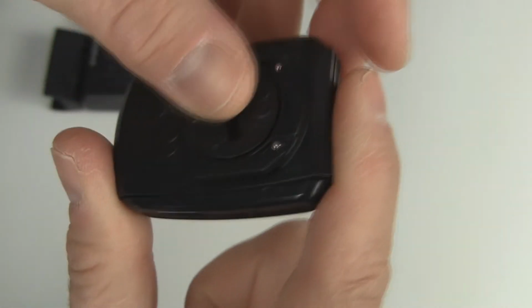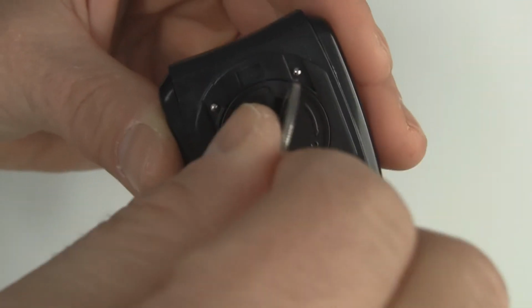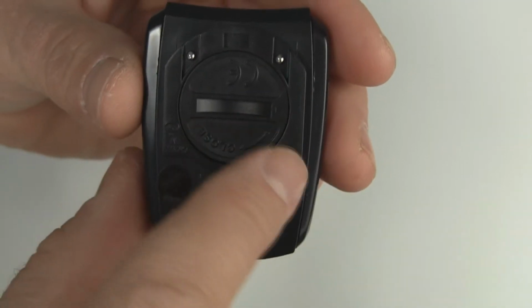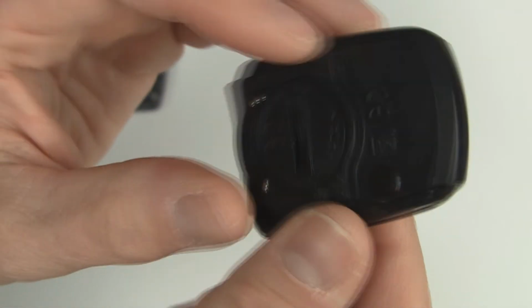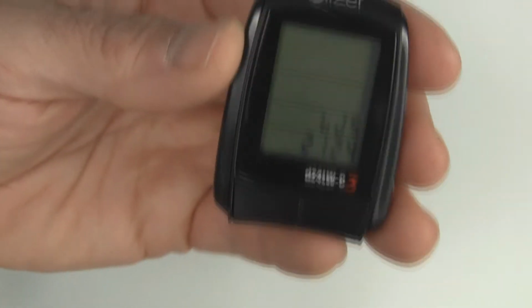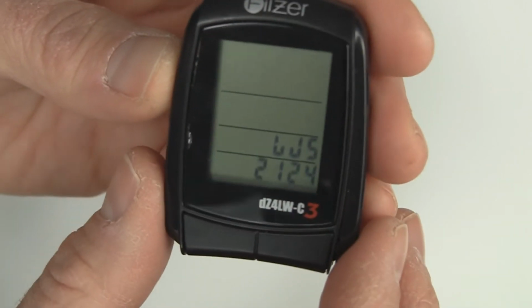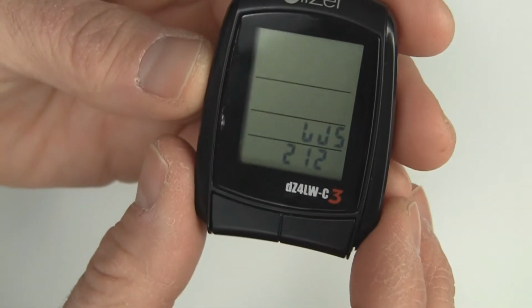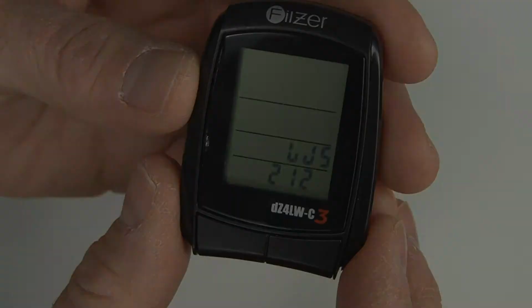And then just put the cap on, position it so it sits in place flat, and then take your coin again and turn it a bit until it locks. And that's how you change the battery on your computer. And when you do take out the battery and put it back in, it'll actually go into initialization screen, which looks like this, and all the data will be cleared out.